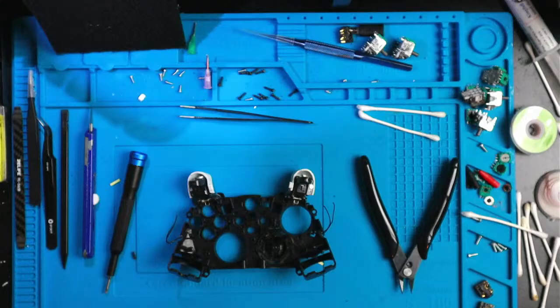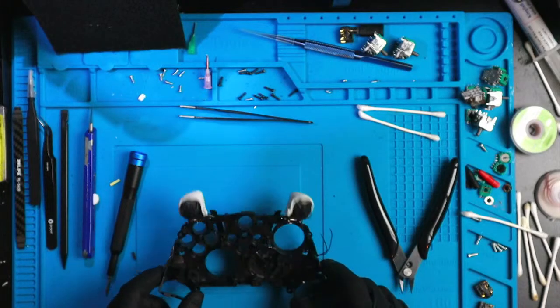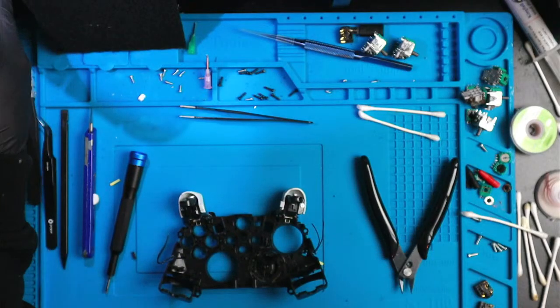What parts do we need next? Okay, I'm going to have to put the buttons on, which is a good thing.